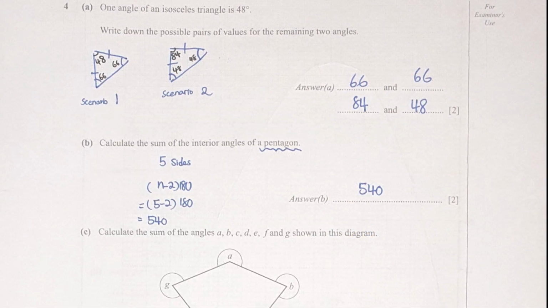Section 4. The keyword here is isosceles triangle, so you need to identify the characteristics of this triangle. Basically, two sides will have the same angle value. I listed down scenario 1 and scenario 2, filling up the 48 degrees. The possible outcome will be 66 and 66, whereby the other one, the repeating side, is 48 with another 84.